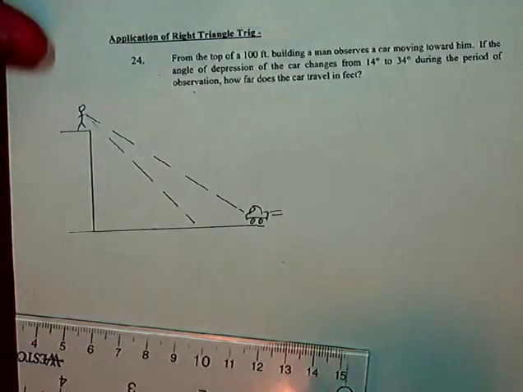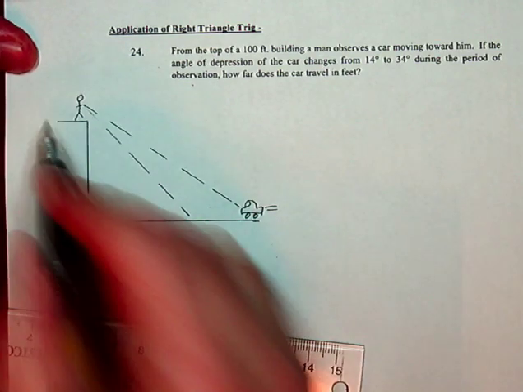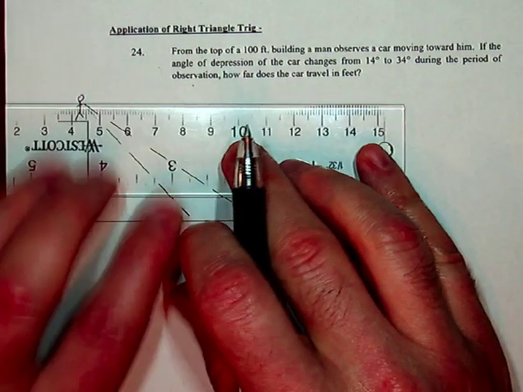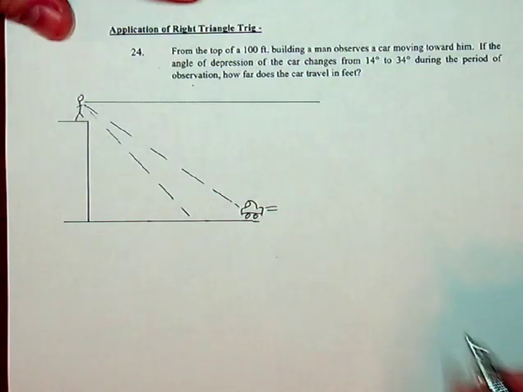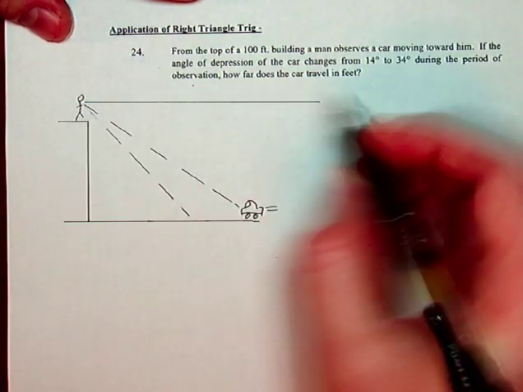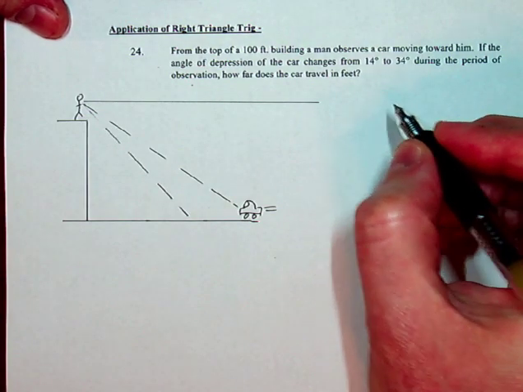And so basically there's a starting and an ending point for the car based upon this guy's observation. Now, in that first one, we're talking about the angle of depression, which basically extends from that line that extends out parallel to the ground.